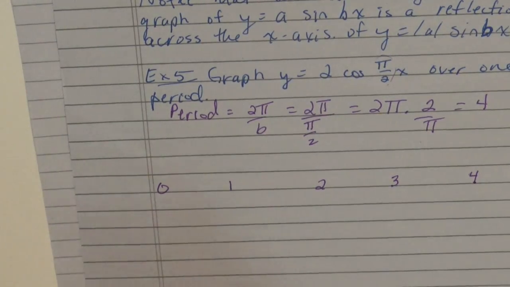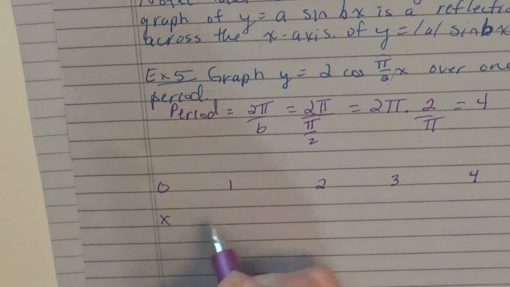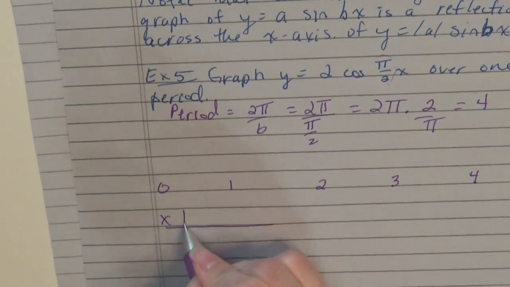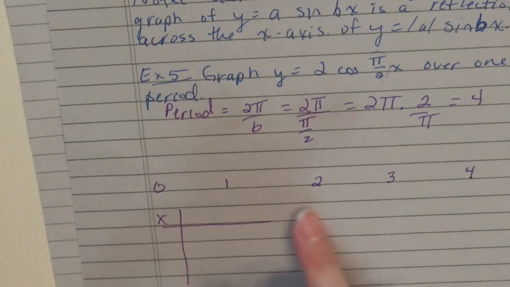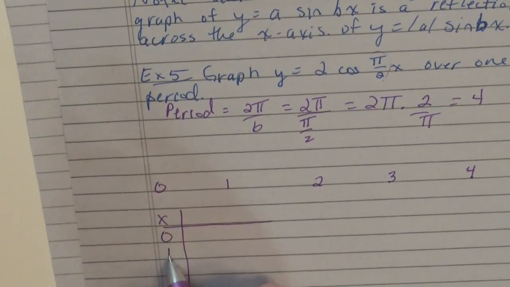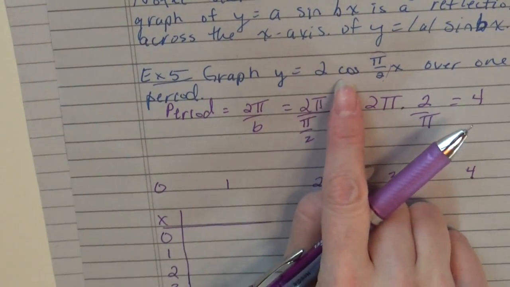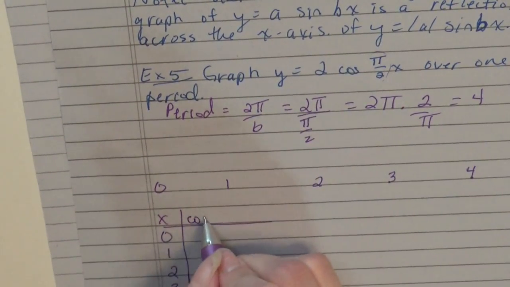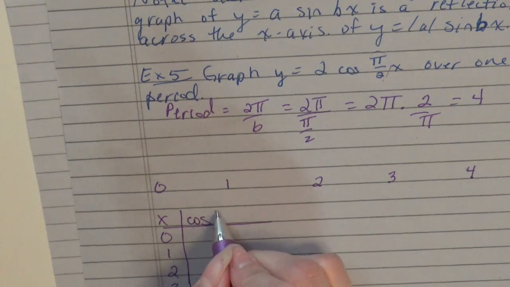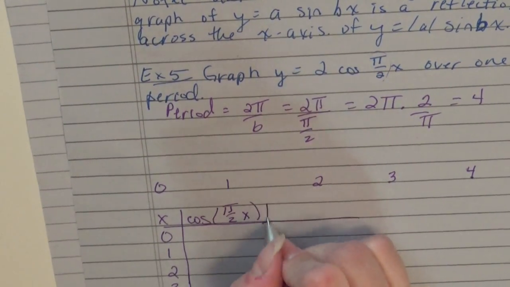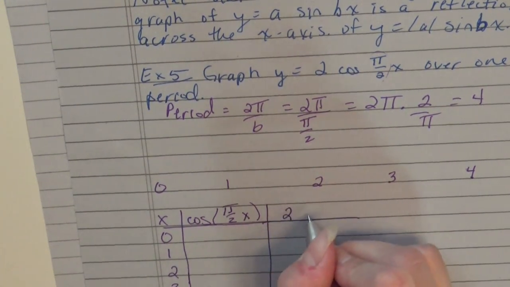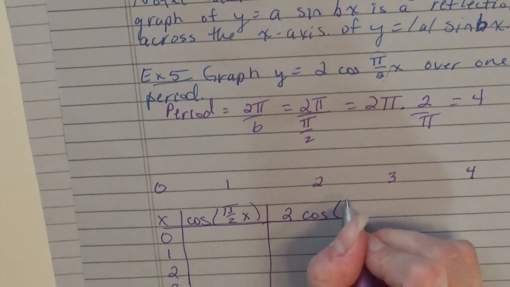Alright. Okay, so let's do our table. These values that we got when we divided the period into 4 intervals are going to go into our table. So we just put regular whole numbers in this time. And then over here, let's do a column for cosine of pi over 2x. And then we need another column for 2 times cosine of pi over 2x.